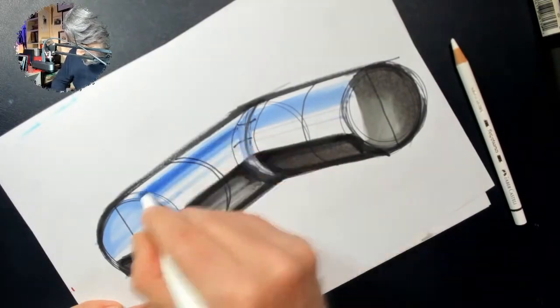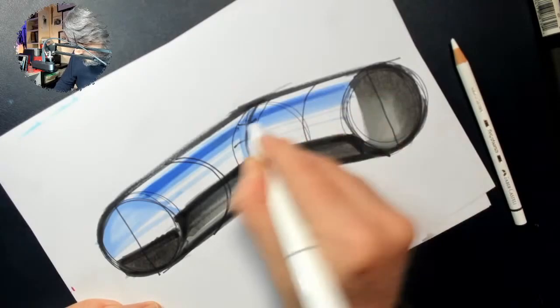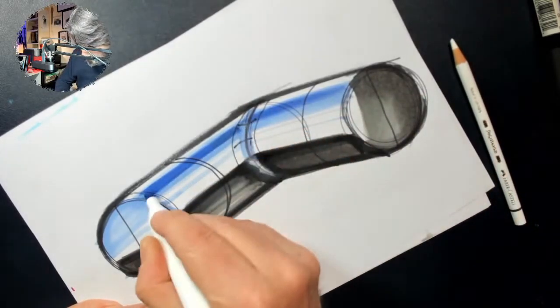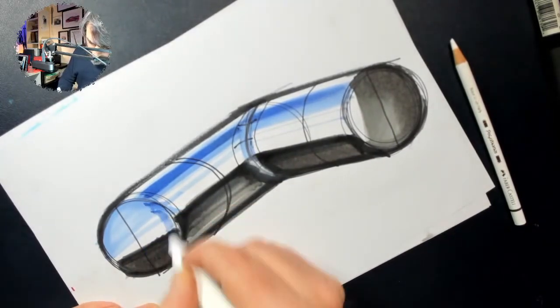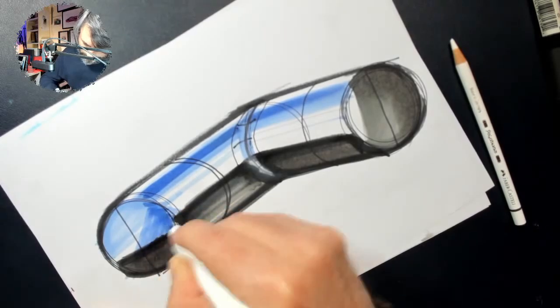Then here we can go a little bit darker. Here too, and here too, because this is darker.